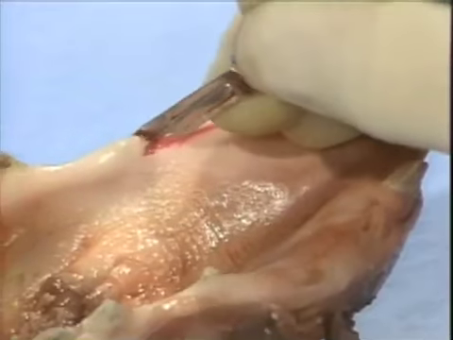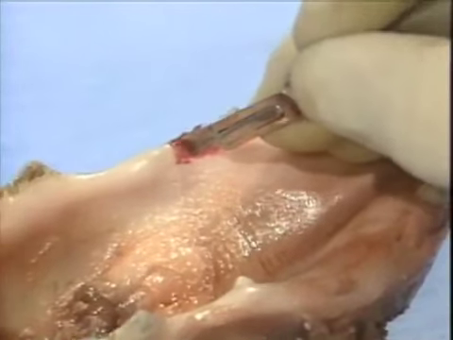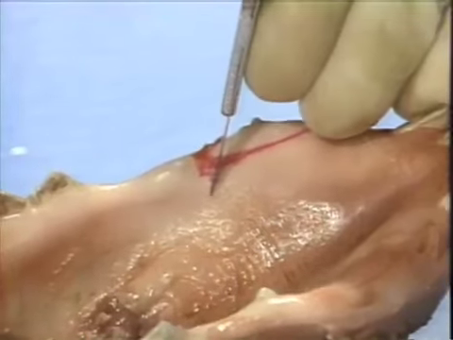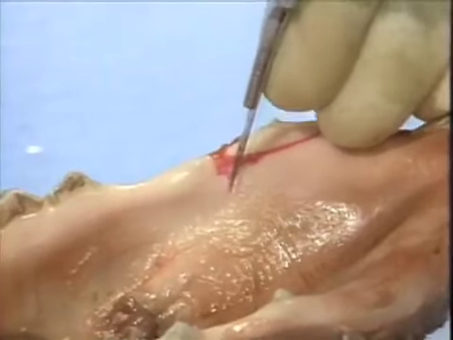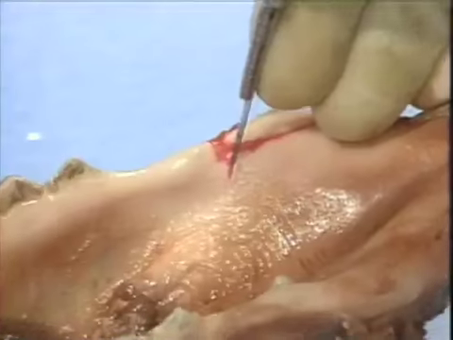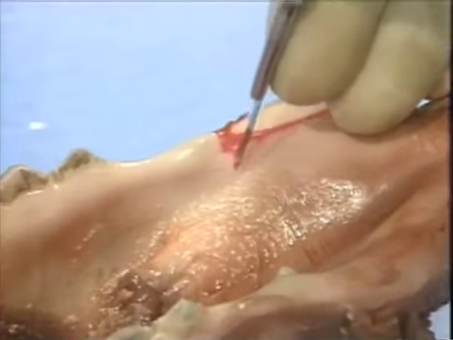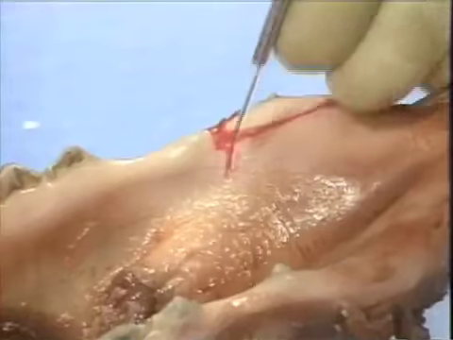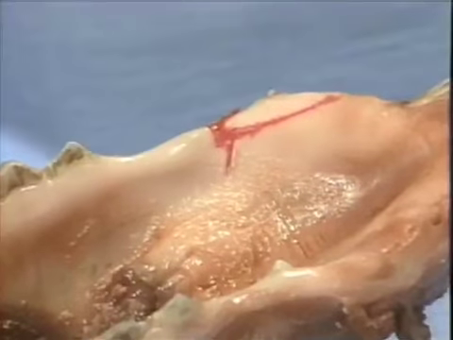We will also place vertical releasing incisions. In this case, the incisions will not be parallel, but will be oblique. The purpose of this flap is purely access and not repositioning of gingival tissues. The vertical releasing incision is placed beyond the mucogingival junction to take advantage of the elastic nature of mucosa.